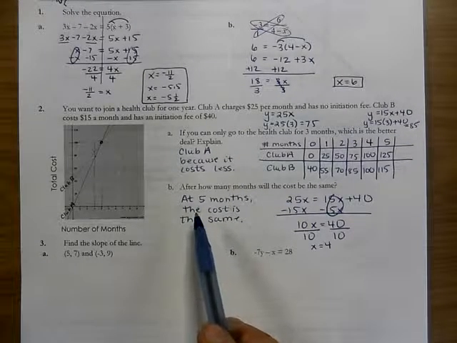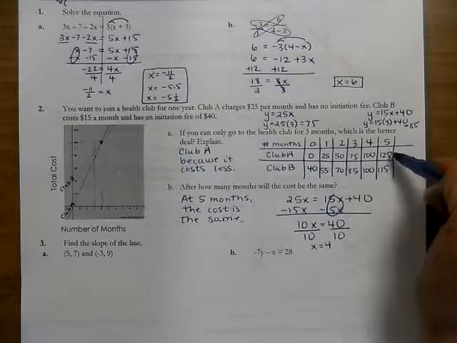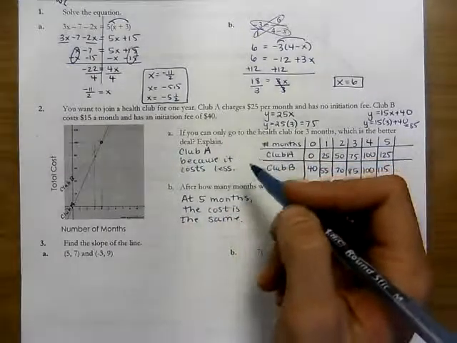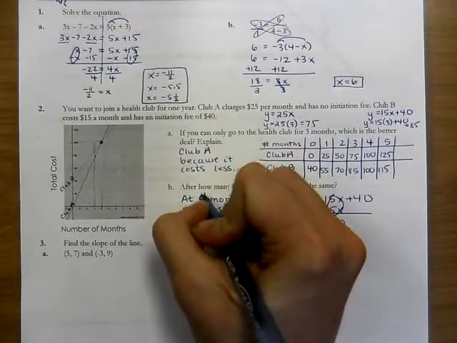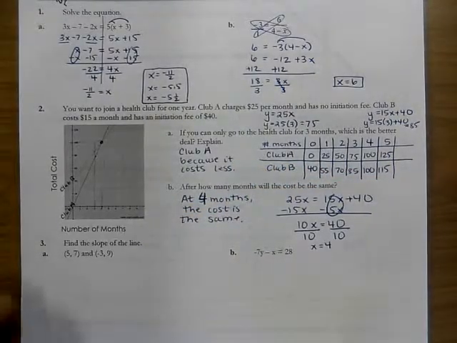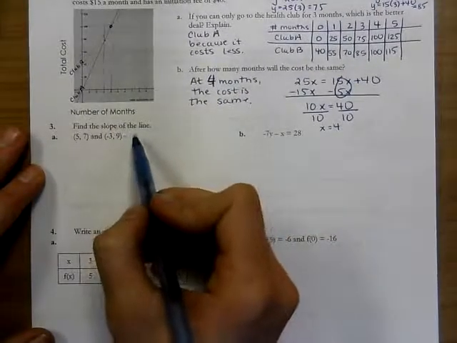Oh, I said at 5 months. That's not correct. At 5 months, Club B becomes a better deal. Sorry, this is at 4 months. So this should be at 4 months. My mistake. All right, scooching down here, find the slope of the line.